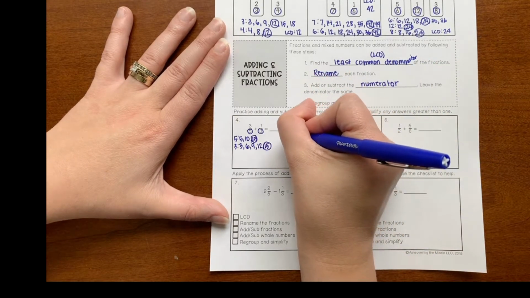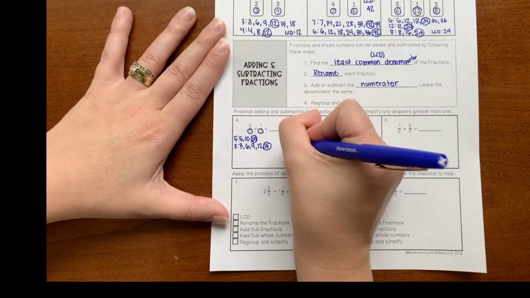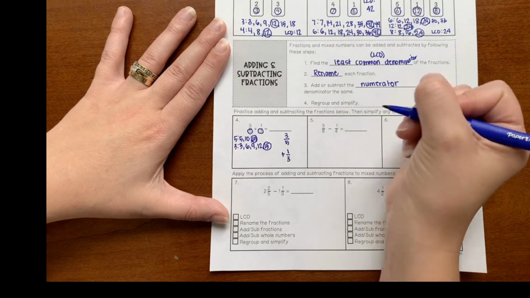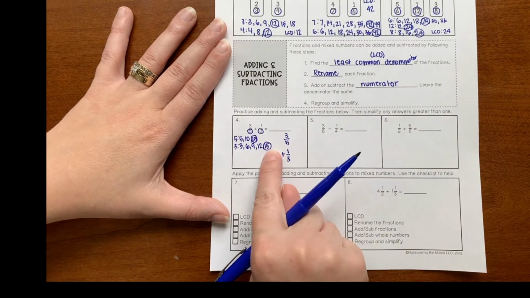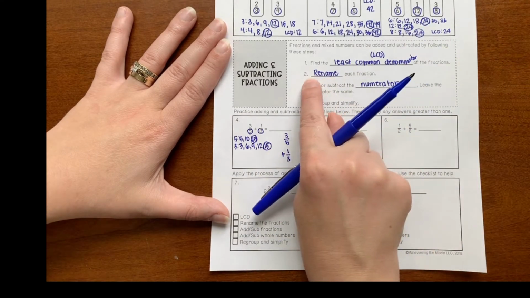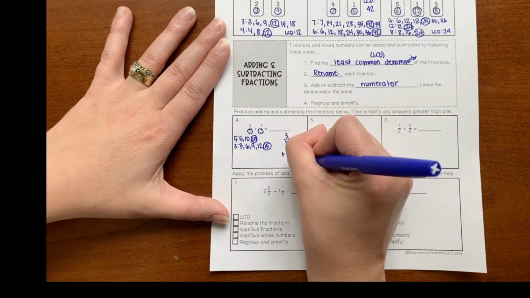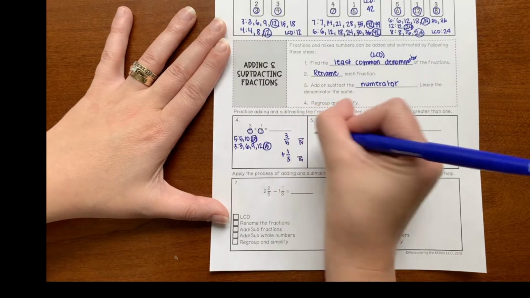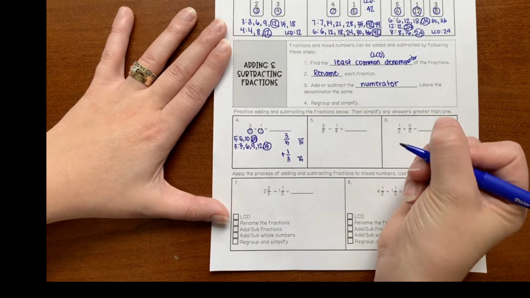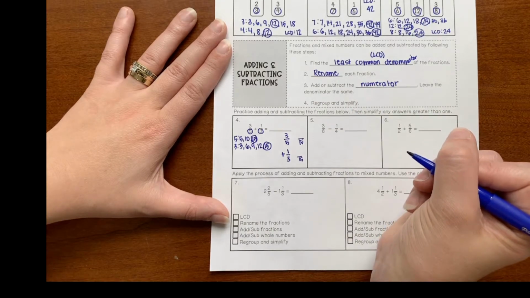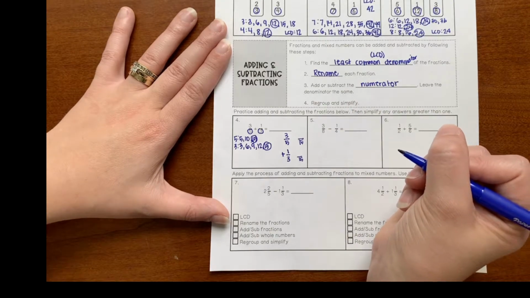I like to write my fractions one on top of the other in order to add or subtract them. So we just did step number 1 and found the least common denominator. Step 2 tells us that we have to rename each fraction. So next to each problem, I'm going to write my new fraction denominator of 15, and now I have to regroup each fraction. I have to convert and find an equivalent fraction for each one of these.